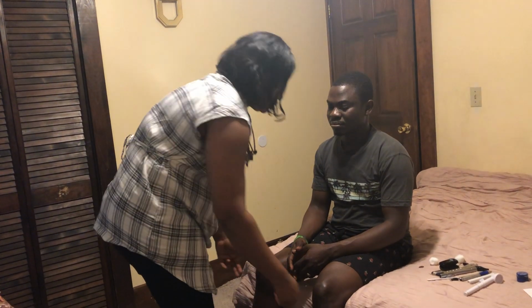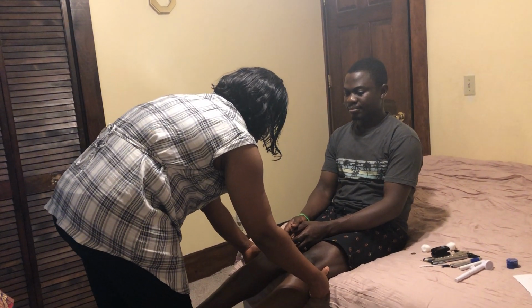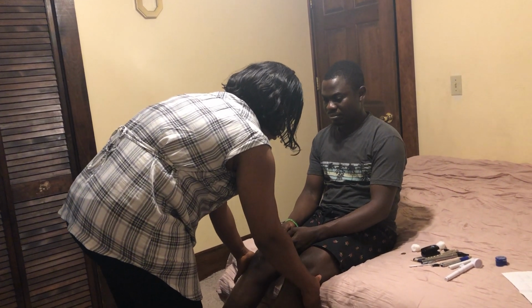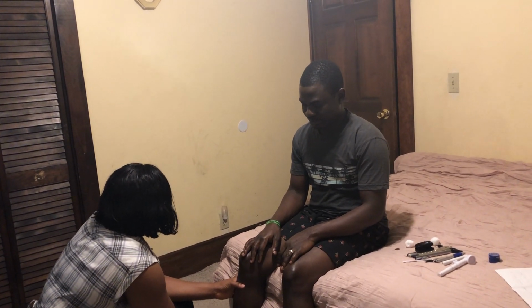The popliteal pulse is behind the knee. Okay. Yep, that's fine. The posterior tibial is around the ankle area.